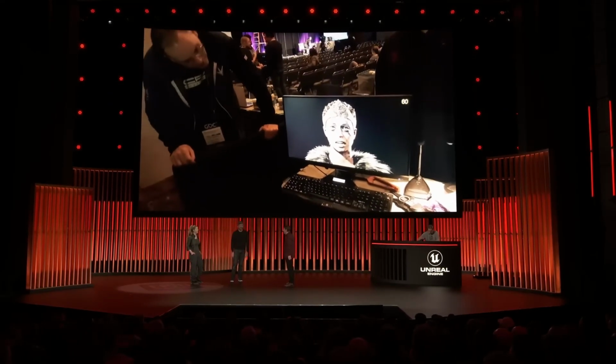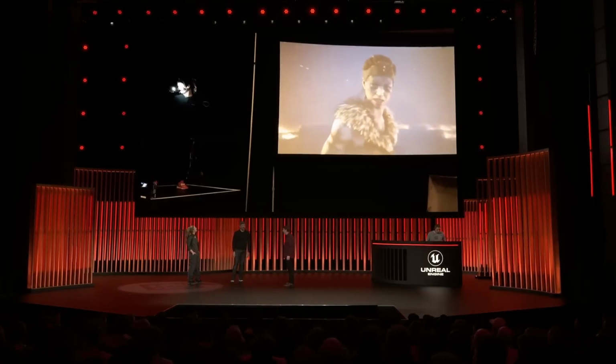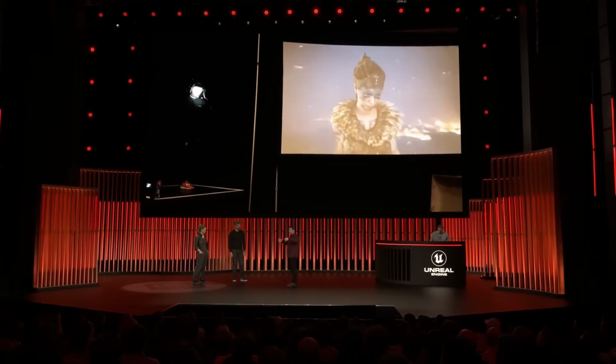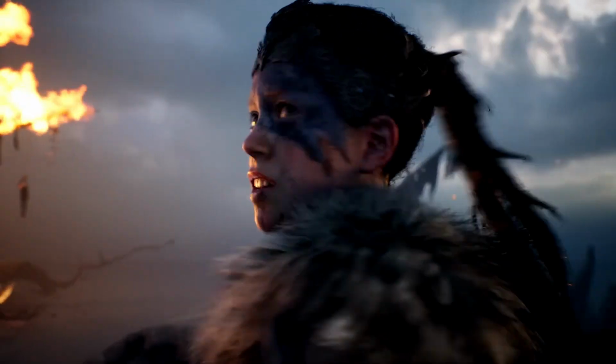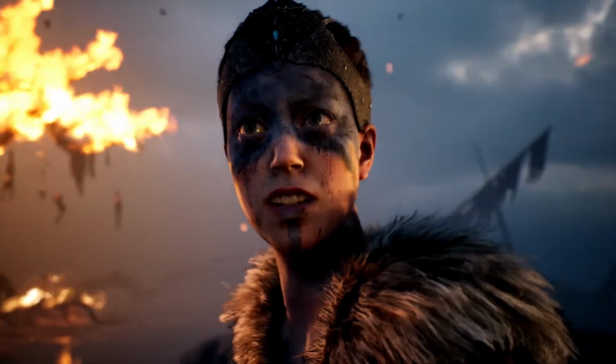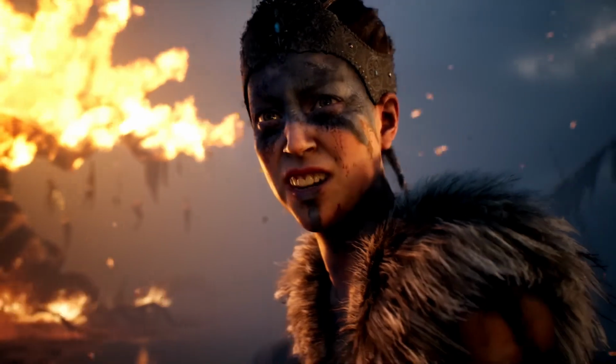Also, we believe that there will always be the need for hand-built environments. So we designed this procedural system to be tools for artists that work in concert with hand-built content. The company said this.